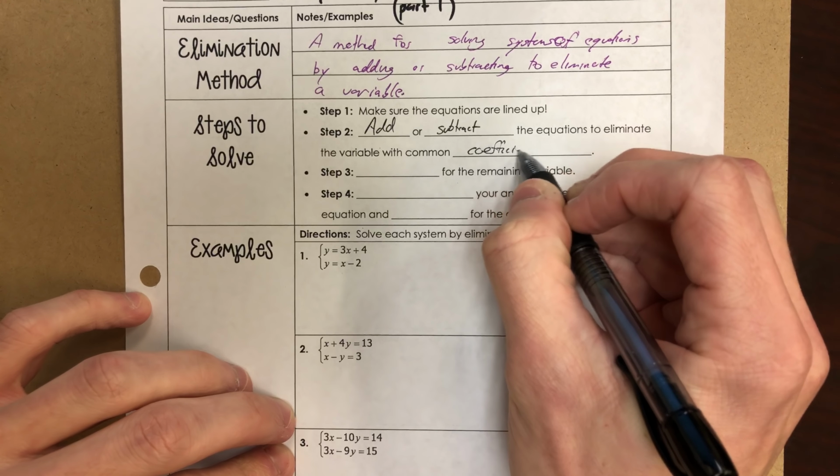Step three, solve for the remaining variable. Step four, you're gonna substitute your answer into either original equation and solve for the other variable. So just like at the end of substitution, how we would plug in x or y and get the other variable, that's what we're doing. And it didn't matter which equation we plugged it into. So that's what we're gonna be doing.